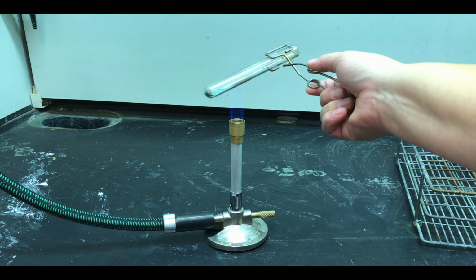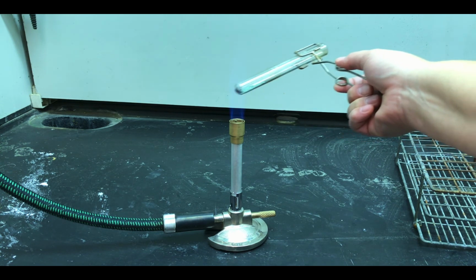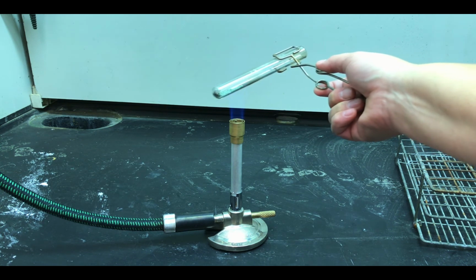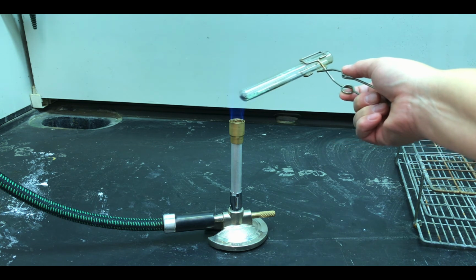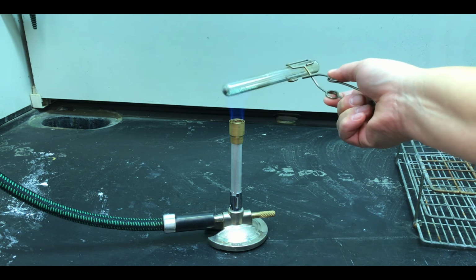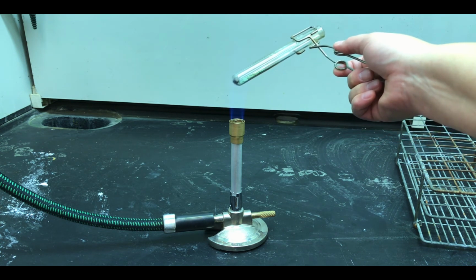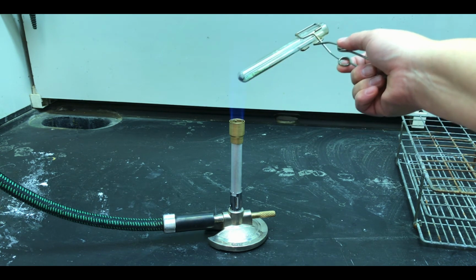Now, you'll note that again, it gets waved in and out of the fire, okay, because we want it to heat, but we don't want to, say, melt the glass of my test tube, right? So we don't want it to get too hot. We just need to heat that sample. And we agitate it a little bit because we want it to heat evenly. We try to spread it out and give it maximum surface area again so it can heat evenly.